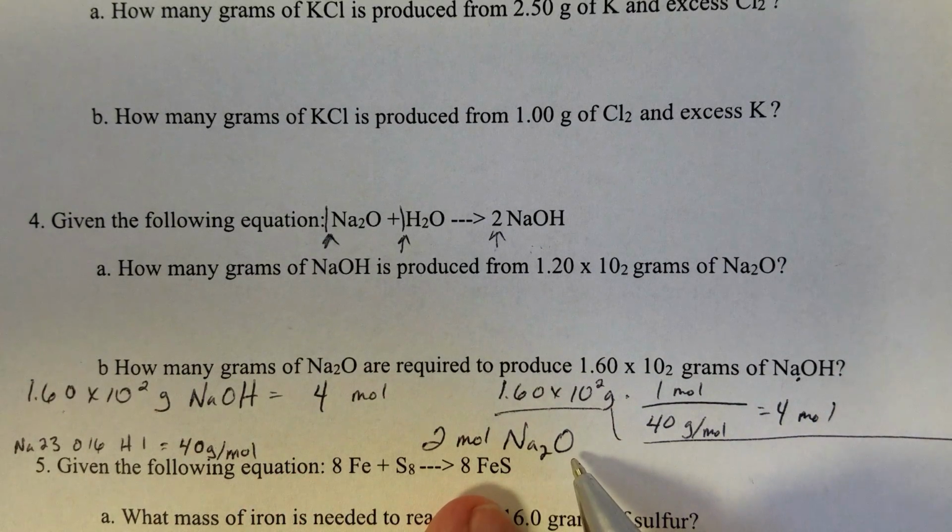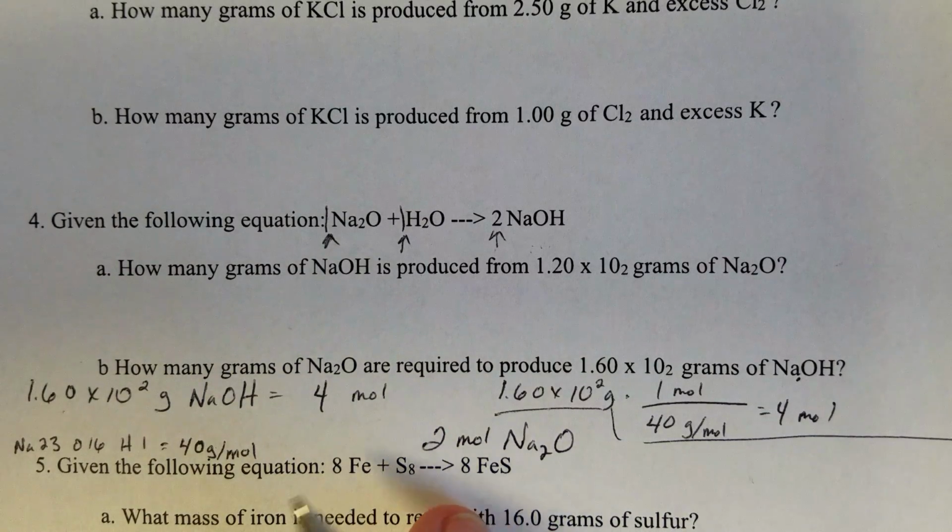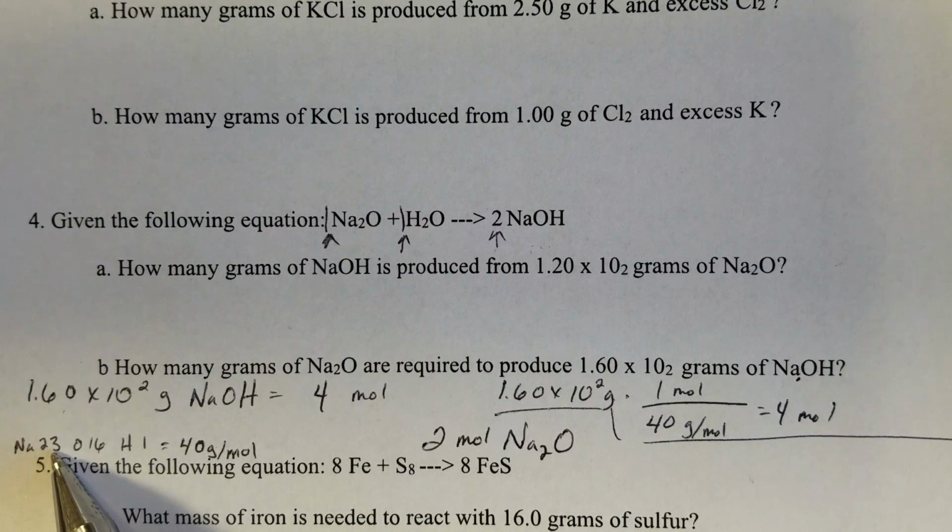So to get from moles to grams, we just need to figure out what our molar mass is of this sodium oxide. We know that each sodium is worth 23 grams per mole. So we're looking at 46 already, plus 16.